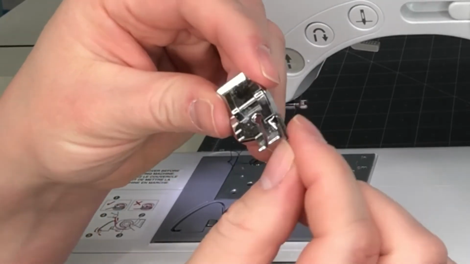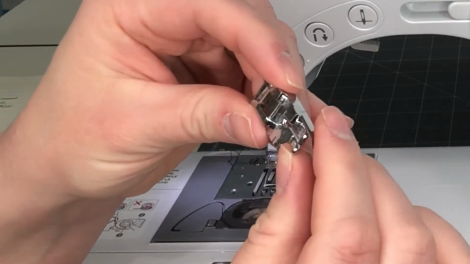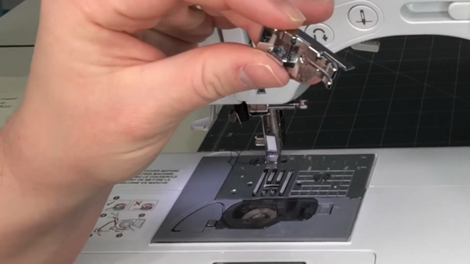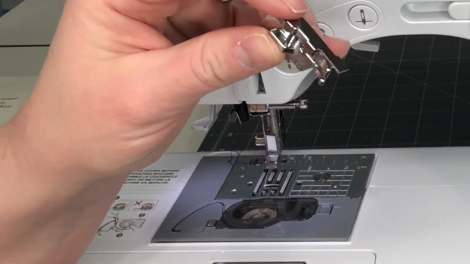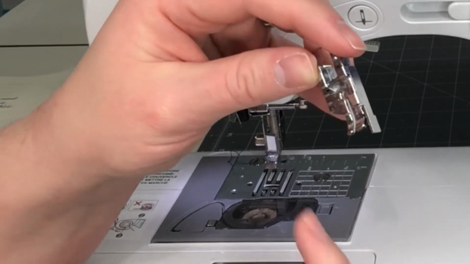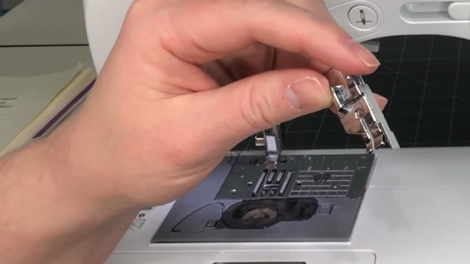Now once in a while this little plate will get shifted a little bit and you might have to rebend it back towards itself so that it can be a 1/4 inch foot again. And you can always check that with a seam gauge or with your ruler. Make sure that from the center point of your foot to the edge is 1/4 inch.